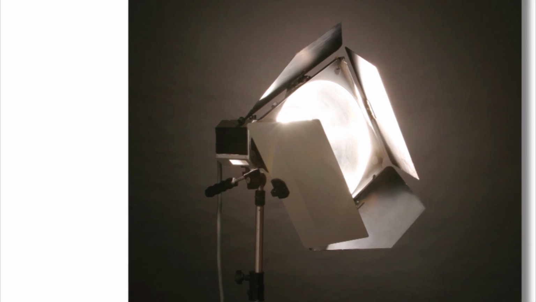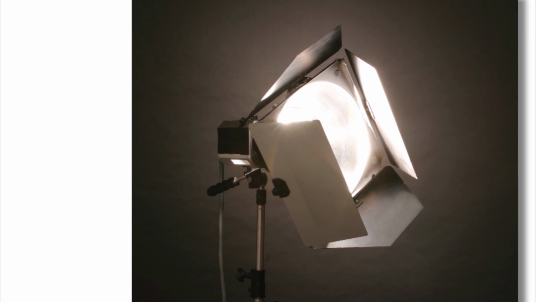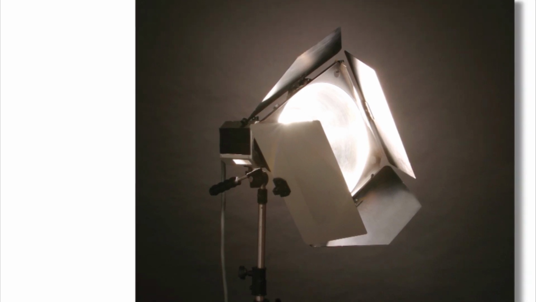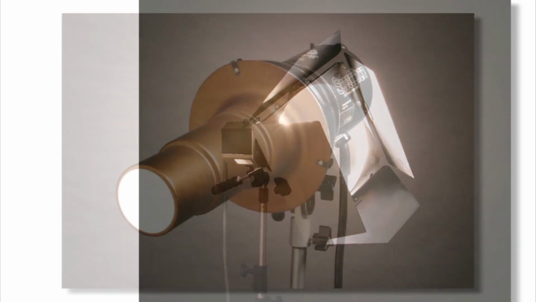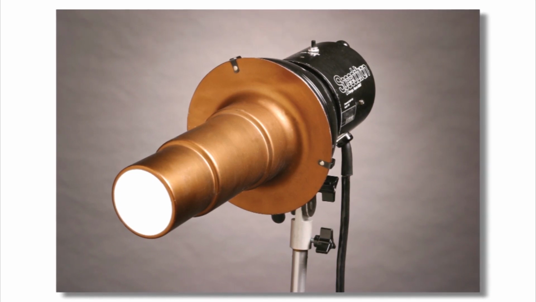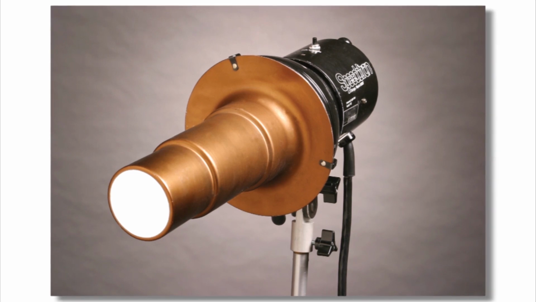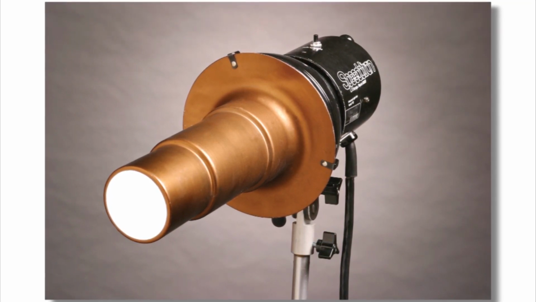There are a number of modifiers designed to fit onto the strobe's basic dish. The most well-known are barn doors, which allow you to control where the light falls as it leaves the source. An interesting attachment called a snoot fits onto the dish to create a narrower beam. Some photographers use snoots as hair lights or to throw a circle of light on the background.